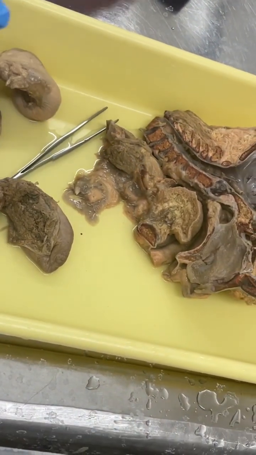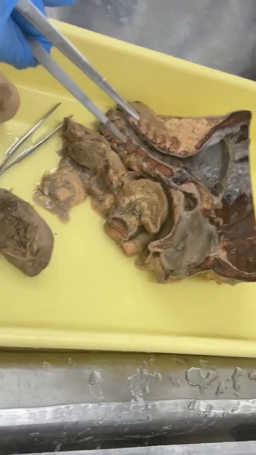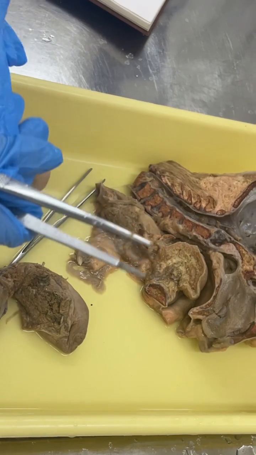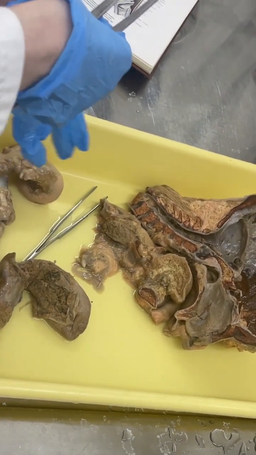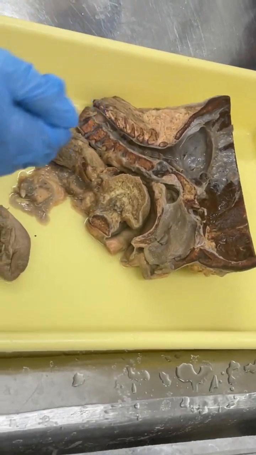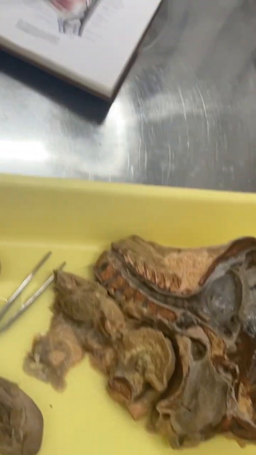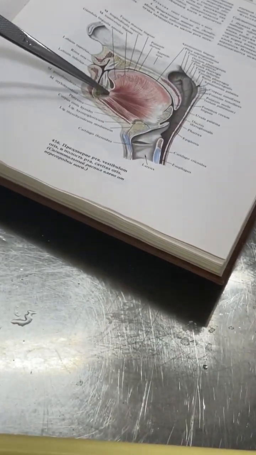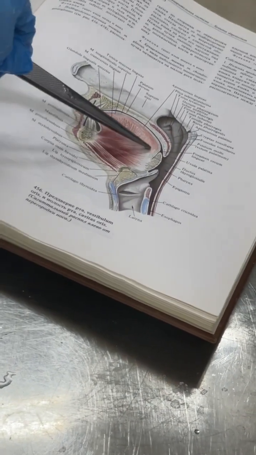Some skeletal muscles continue with the proper muscles in the thickness of the tongue. So let's start with the first one. It's visible on the sagittal section of the head. It's known as genioglossus. Genioglossus muscle starts from the mental spine of the mandible and then it goes directly to the tongue.